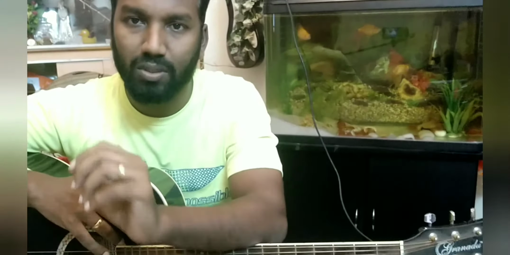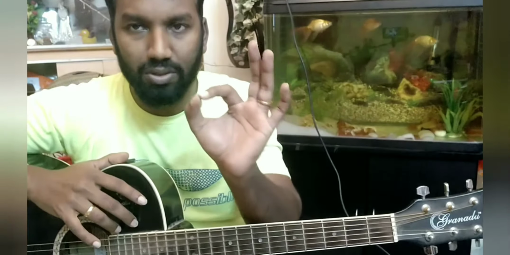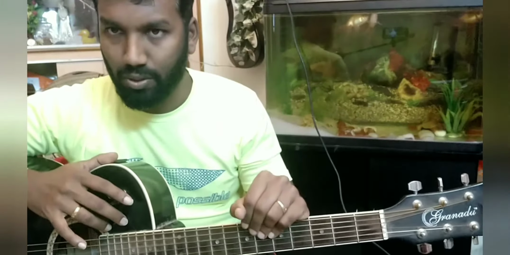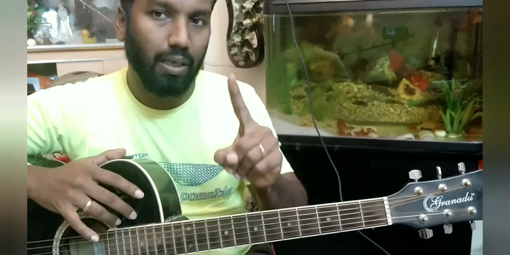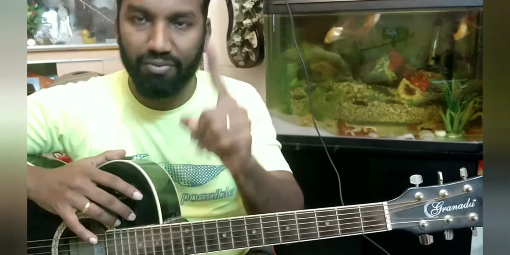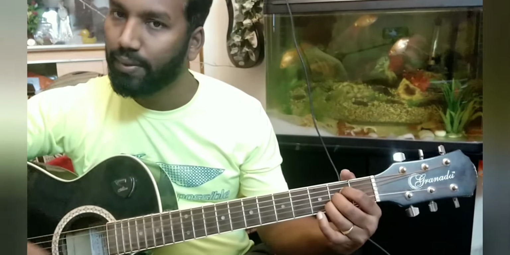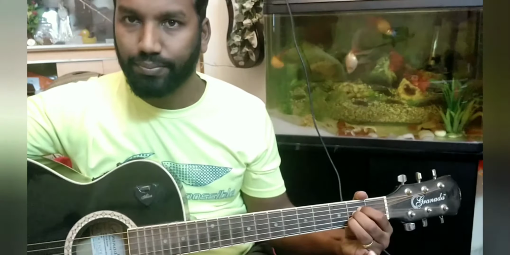Like the dad is the leader of the family. Just like that. The main chord, the first chord, is called the key. Alright? So this song, I'm teaching you in the key of A. And the first chord that I'm using is A major. So this is called A major.